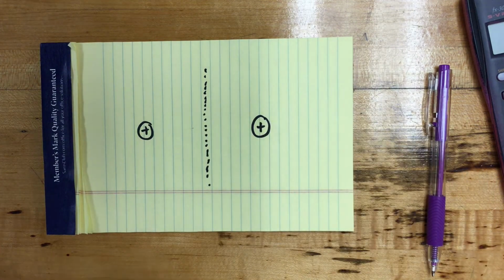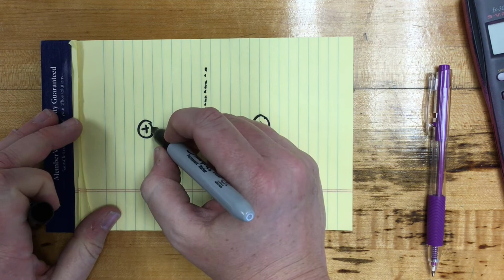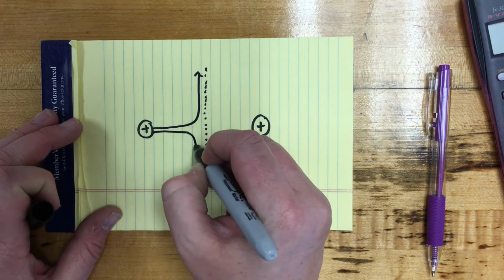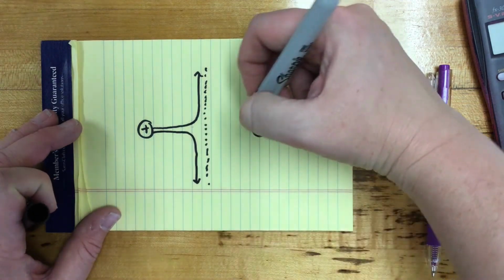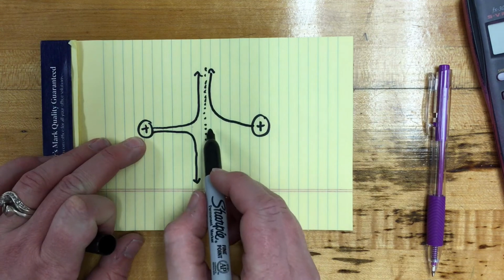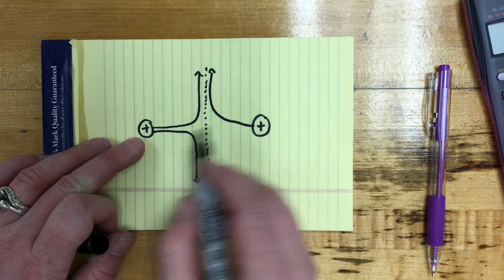And so what would happen with these is if I put the test charge here, it'll push it away, and then it pushes it up. And it pushes it here and it pushes it down, and it'll never cross that line, because you won't have enough strength from this one to push against that one as it gets closer to that one, and vice versa.